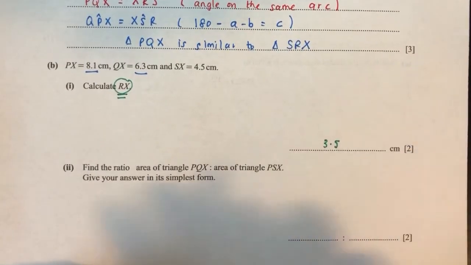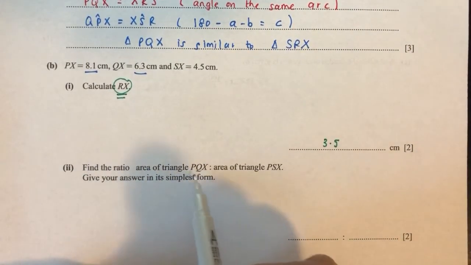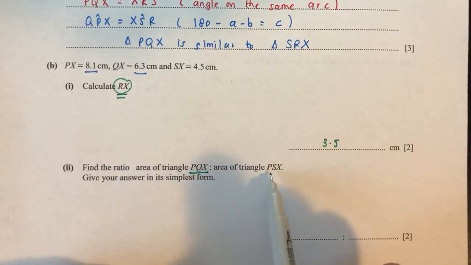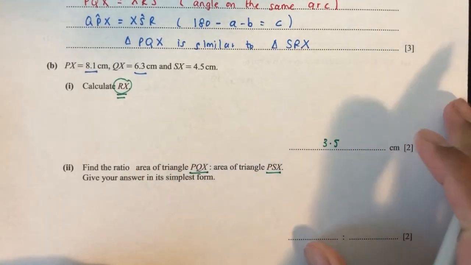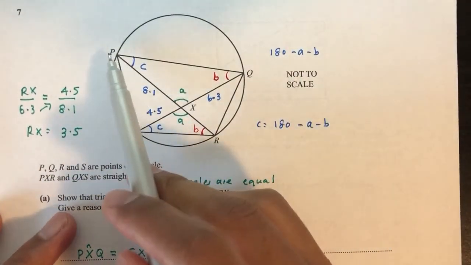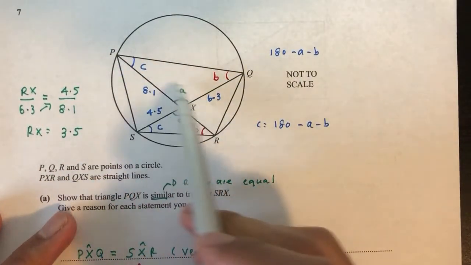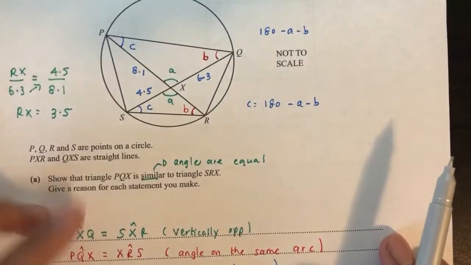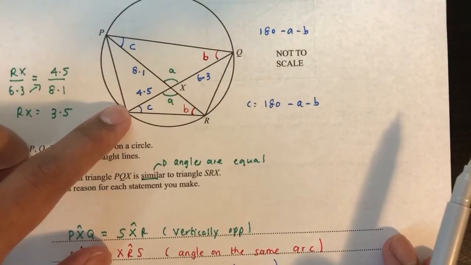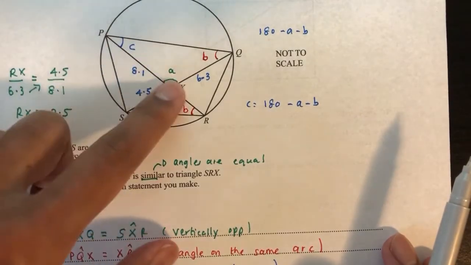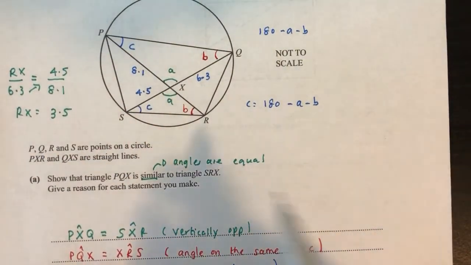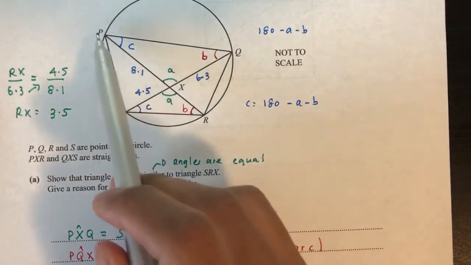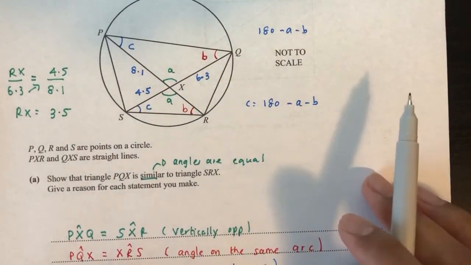So now part 2. Find the ratio of the area of triangle PQX and PSX. So let's find that. Where is PQX? PQX is this triangle. And PSX, where's PSX? PSX is this one. So we have to find the ratio of this one compared to this one. So how can we do this?